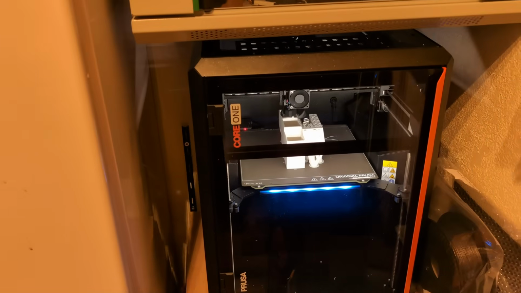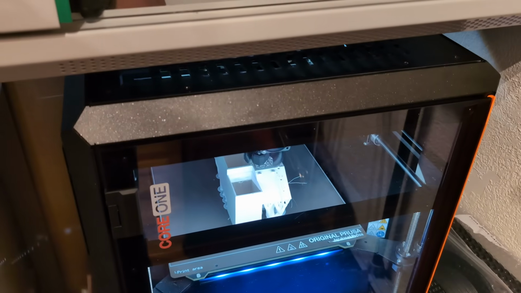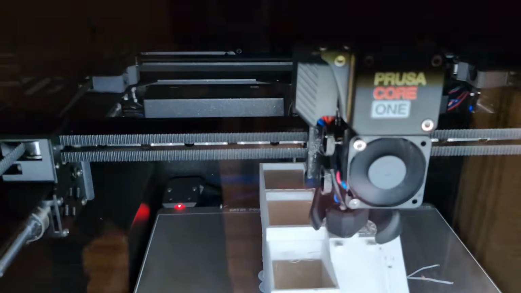I went for the Prusa Core 1, mainly because it is made in Europe, everything is repairable if the need arises, and I wanted to support both of those things. But there are a lot of cheaper alternatives out there. If they're better, well, that's something you have to decide for yourself.